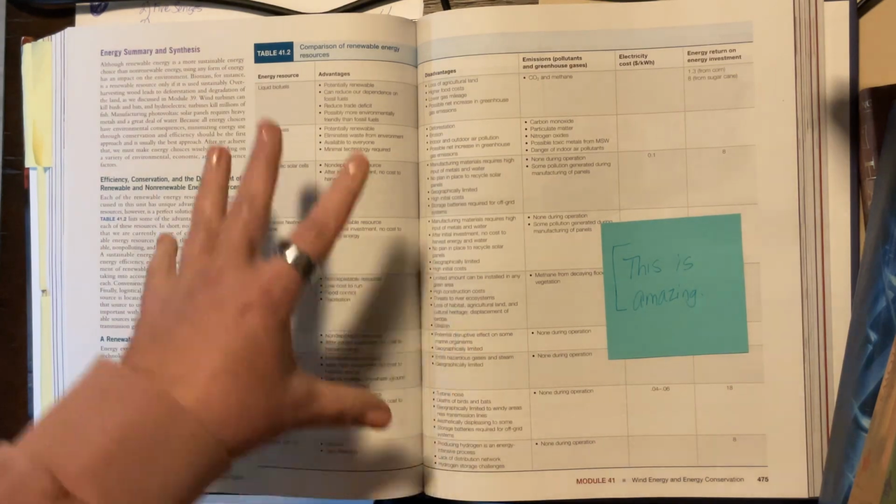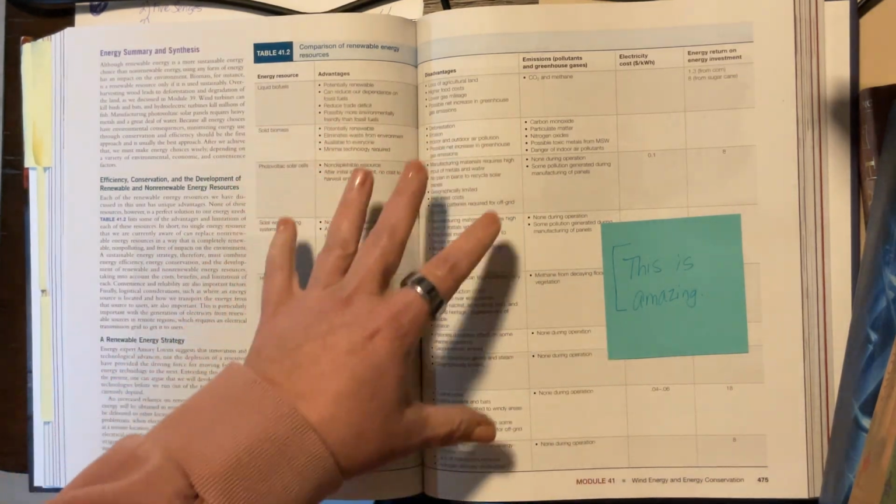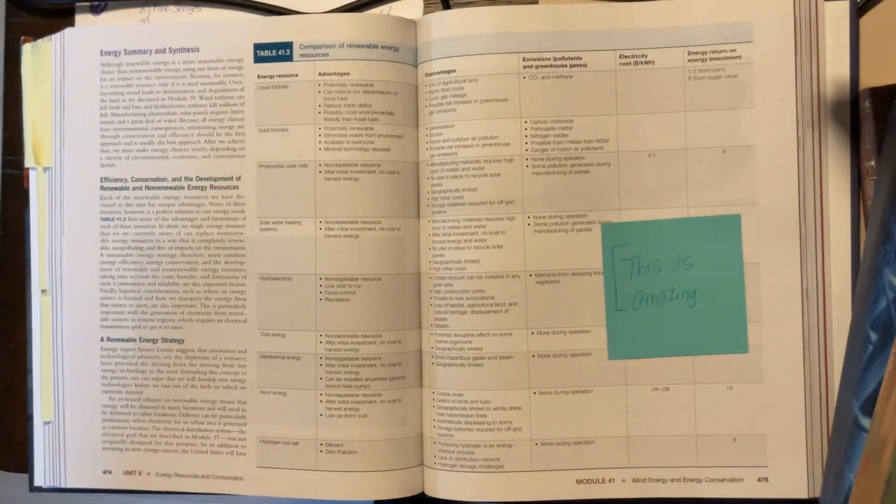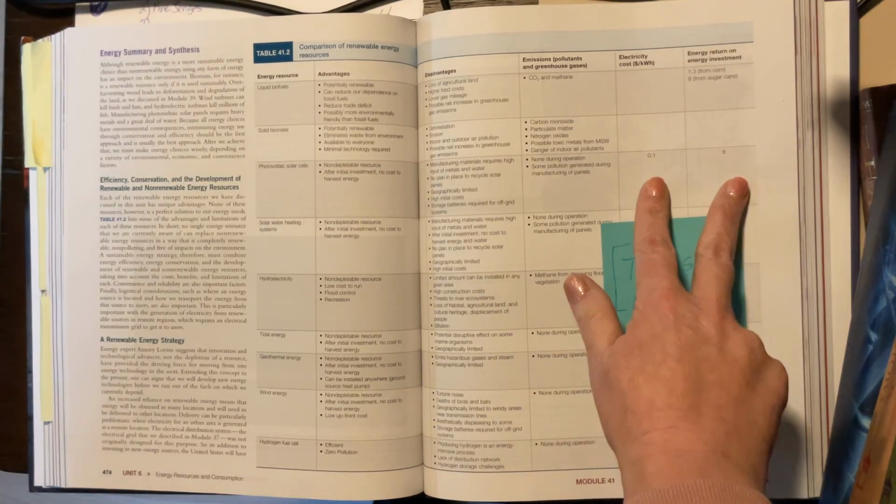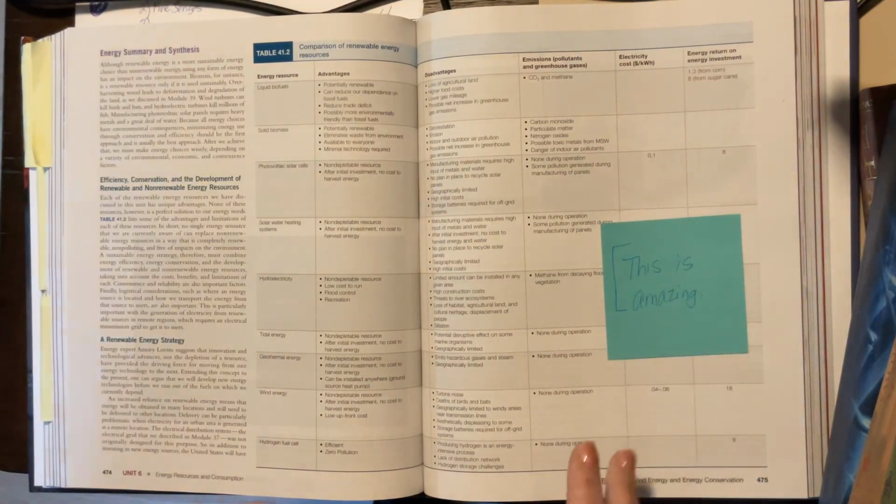This is where, I mean, this needs to be memorized, quite honestly. Not necessarily the cost, although it would be good to know what's the greatest cost, which one gives you the best return on investment. Those sorts of things would be good in general, but not memorizing all the numbers.